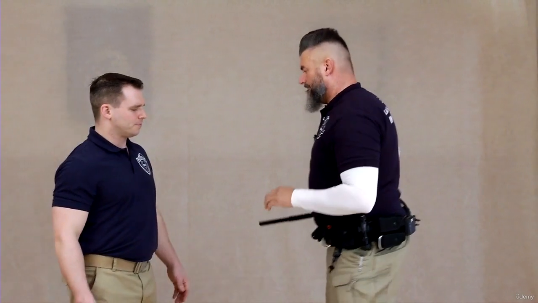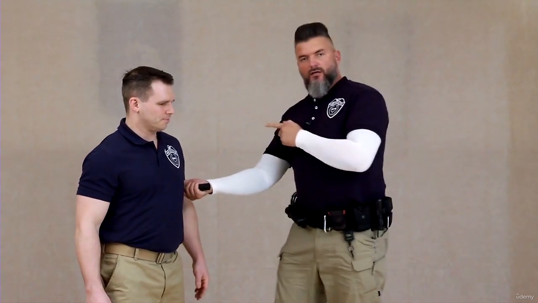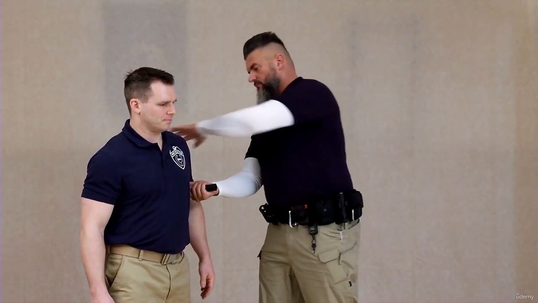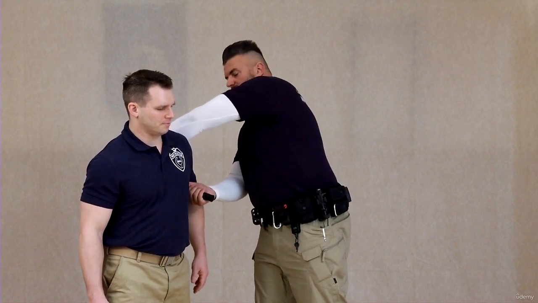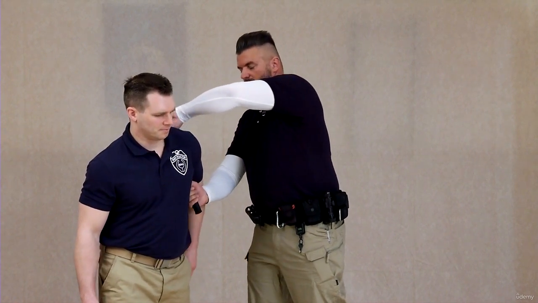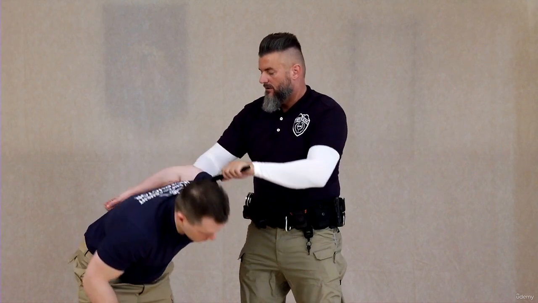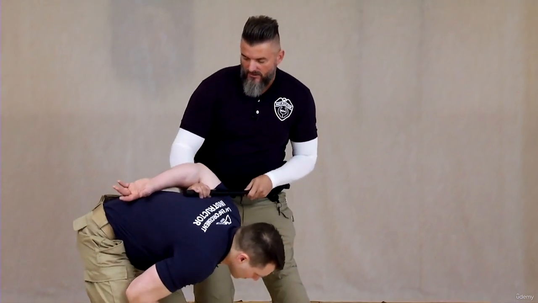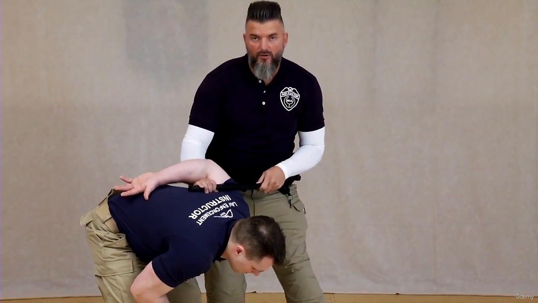I will show it one more time. The stick goes underneath the arm, I grab the tip of the stick, turn it and place the tip on his back.